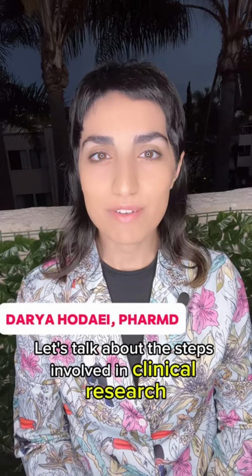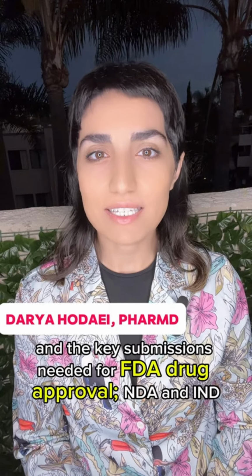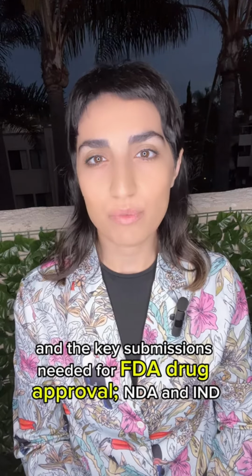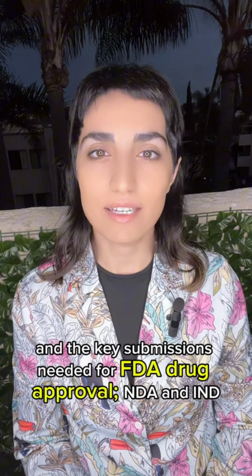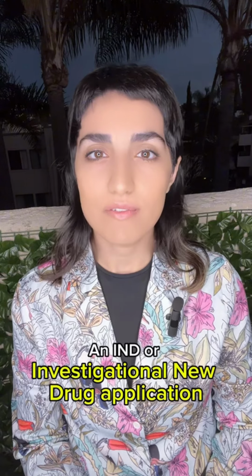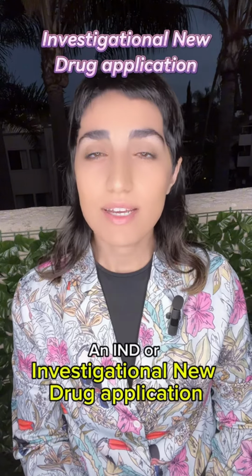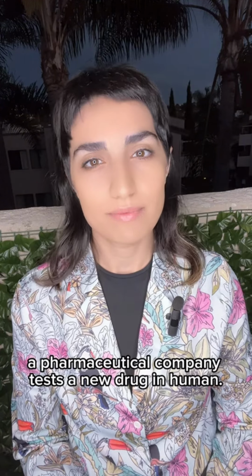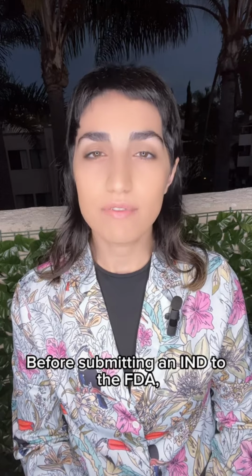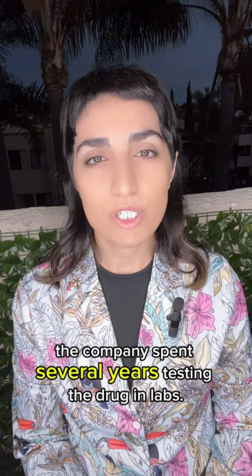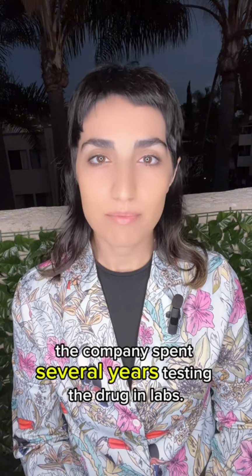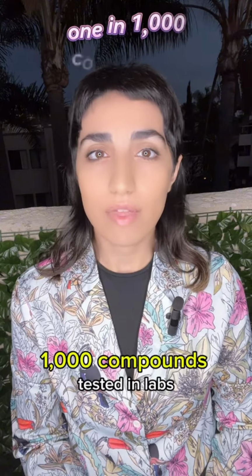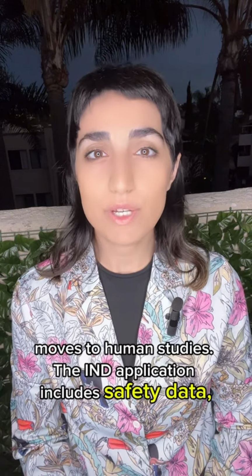Let's talk about the steps involved in clinical research and the key submissions needed for FDA drug approval, NDA and IND. An IND, or Investigational New Drug application, is the initial step where a pharmaceutical company tests a new drug in humans. Before submitting an IND to the FDA, the company spends several years testing the drug in labs. Usually, only 1 in 1,000 compounds tested in labs moves to human studies.